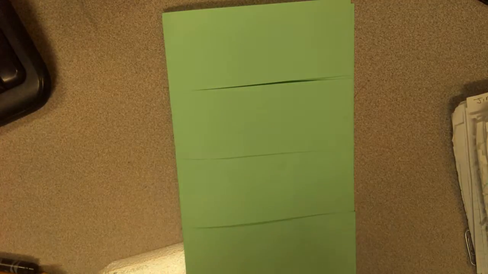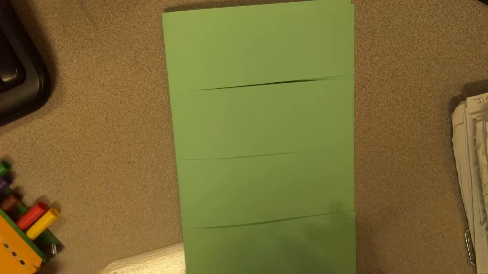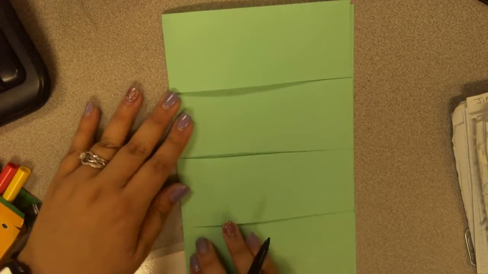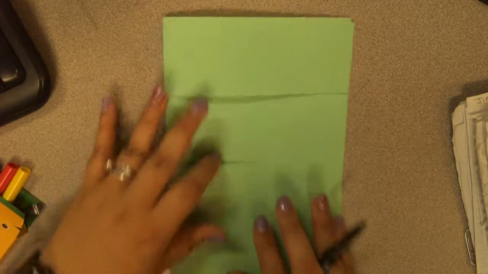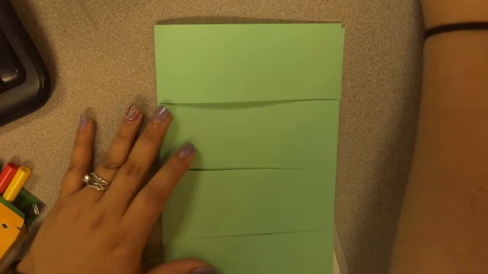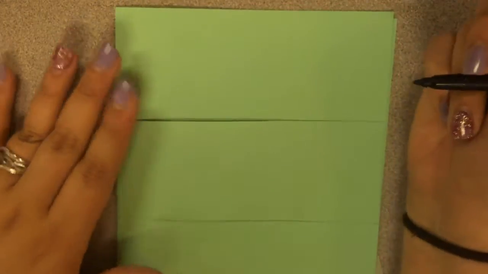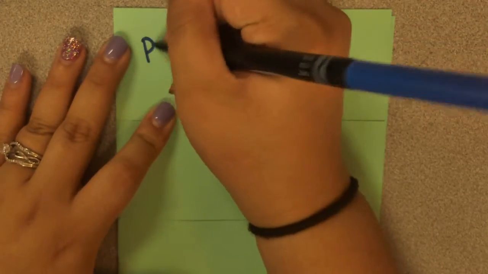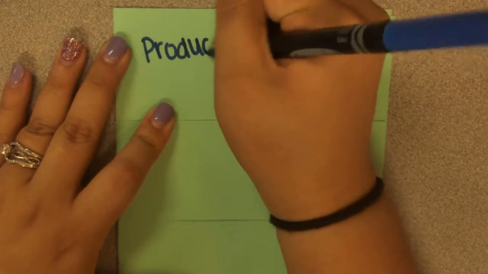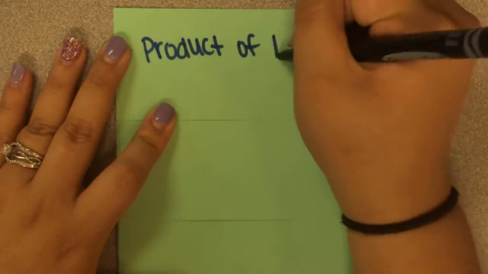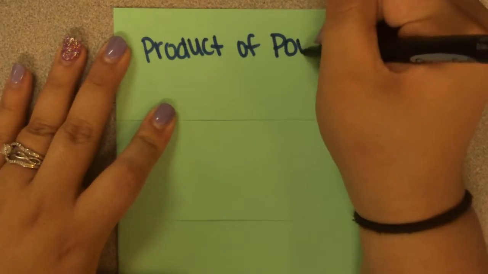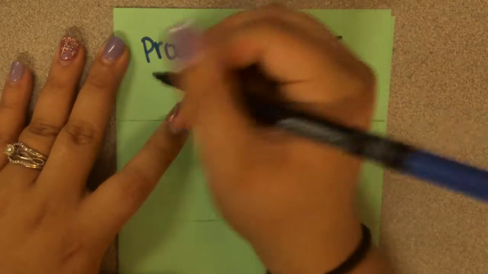All right, so if you need to pause so that you can take some time to get yourself settled. We have 4 flaps here. Sorry if I cut yours ugly. And the first rule that we are going to go over is product of power. And product means multiplying.